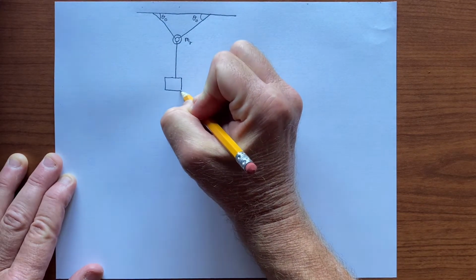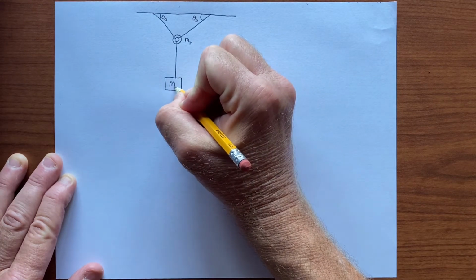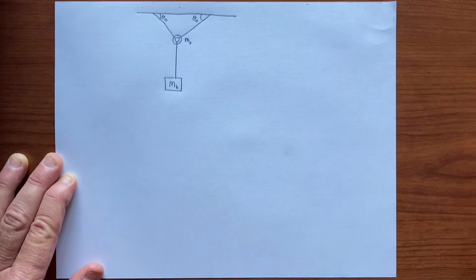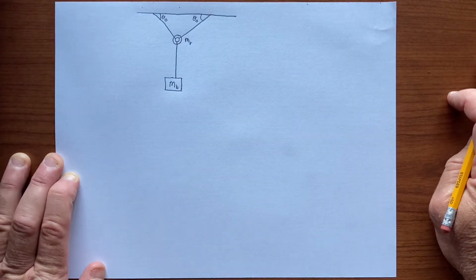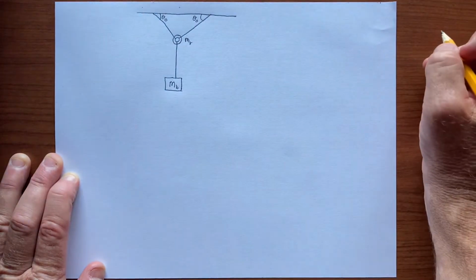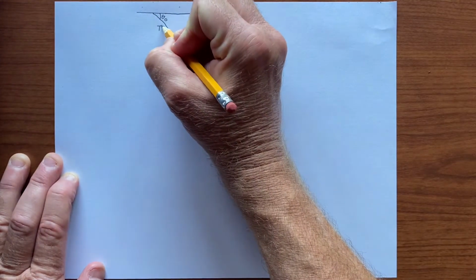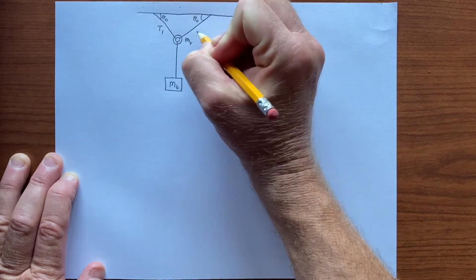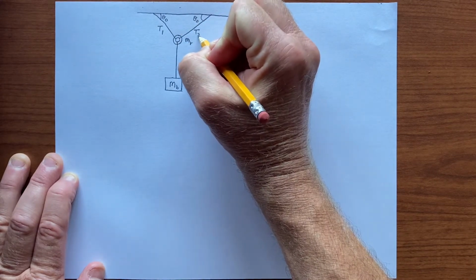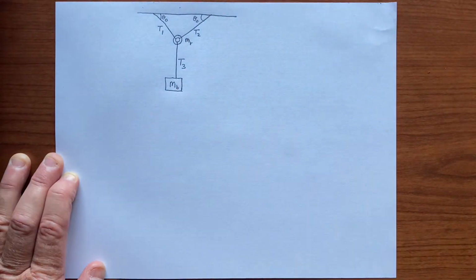We attach another string to this object, which connects to another object of some mass, B for block. Okay, so the system is at rest. There are two objects there, and we want to know the tensions in the strings. We can call this tension T1, the tension in this string T2, and the tension in this one T3. We want to know what T1, T2, and T3 are.